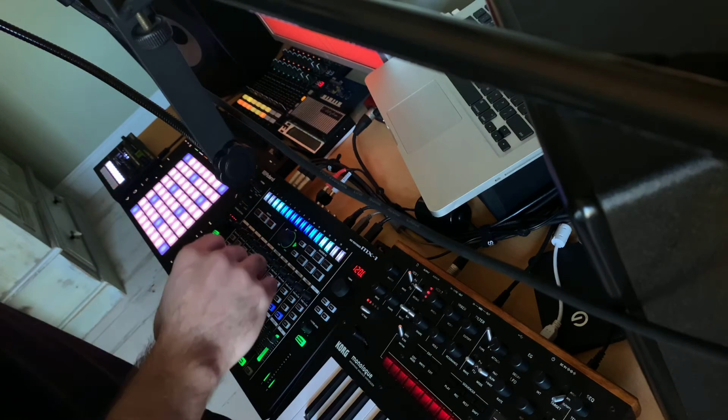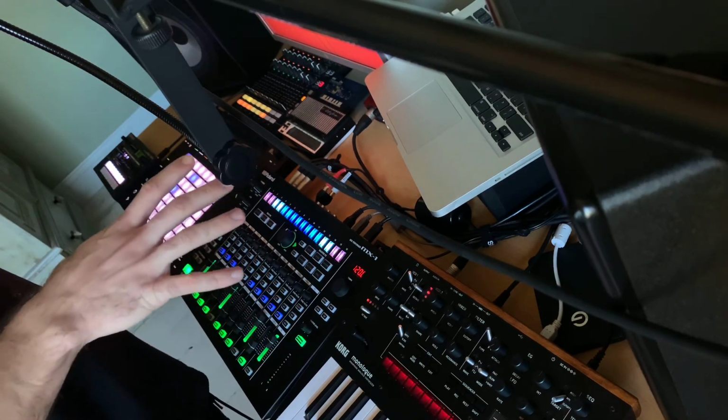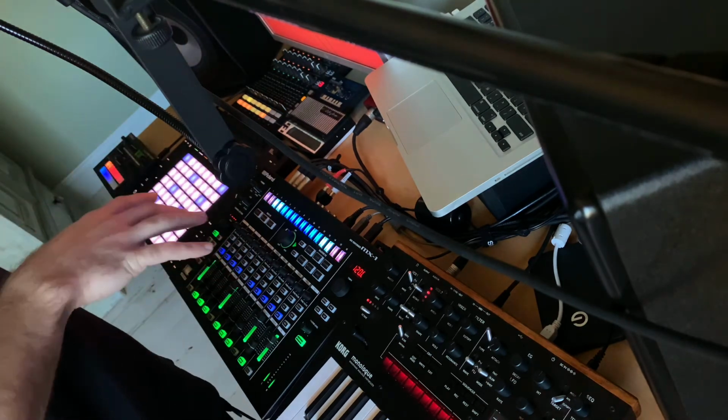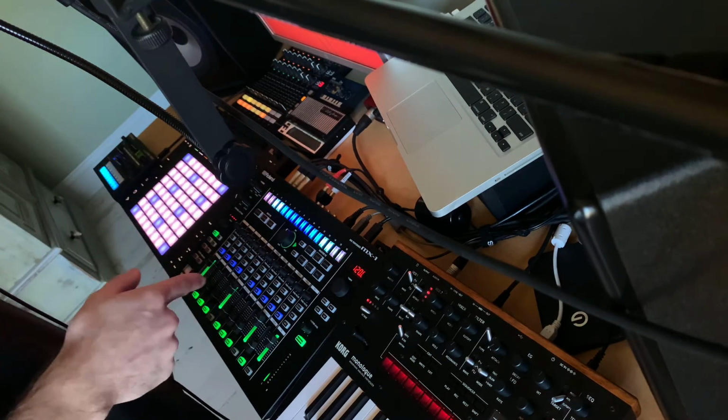So now that I'm relatively happy with that, what I can start doing is I can add a beat using the MC-101, and I can actually shape the sound with some of the scatter effects built into the MX1.